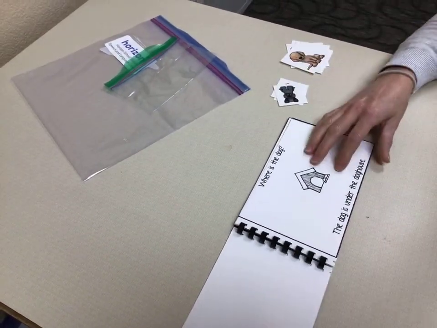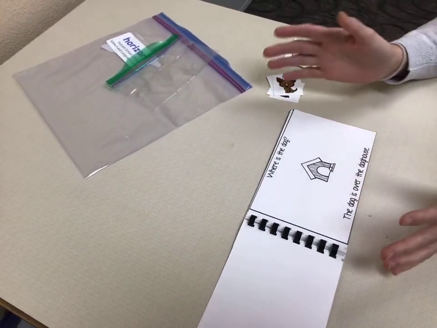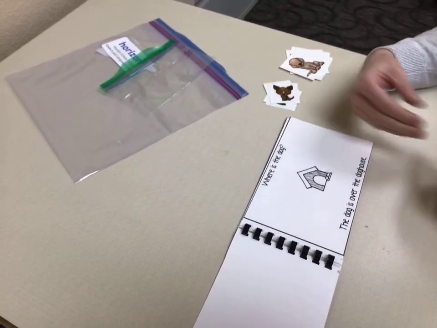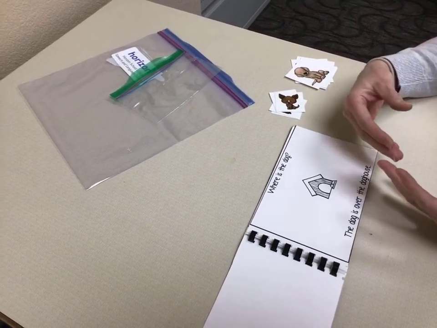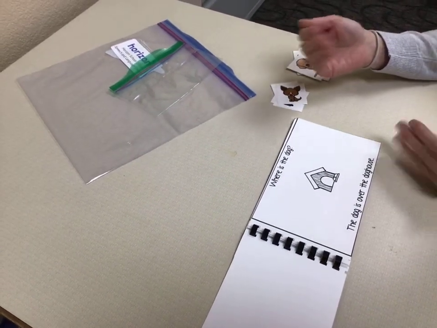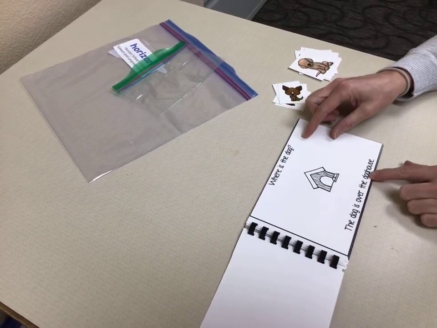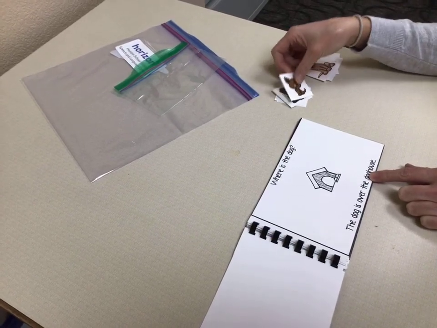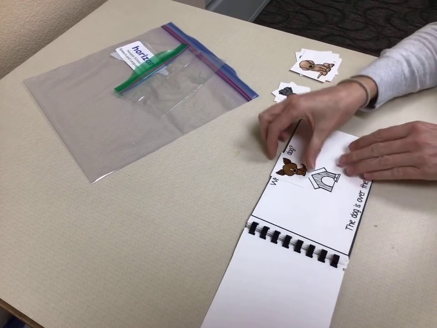And then once they seem to be fairly solid with that, you can do this activity two ways, because you can target their receptive language, which is what they're understanding. So it can become a receptive language activity where you are giving the instructions and they are following the instruction. So again, it can be, where is the dog? The dog is over the doghouse. Put the dog over the doghouse. And so then the child is expected to put the dog over the doghouse.